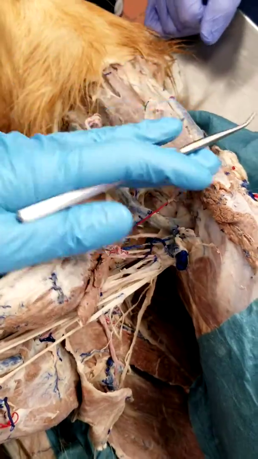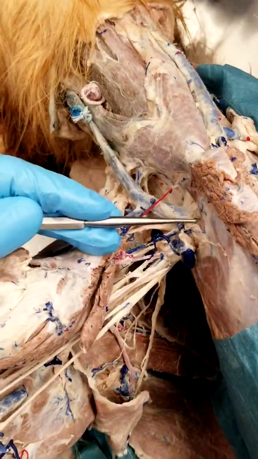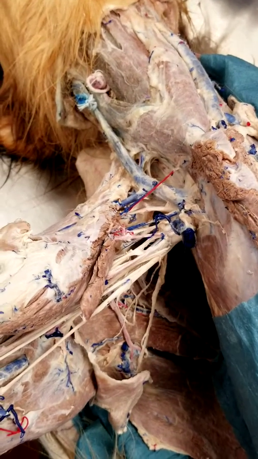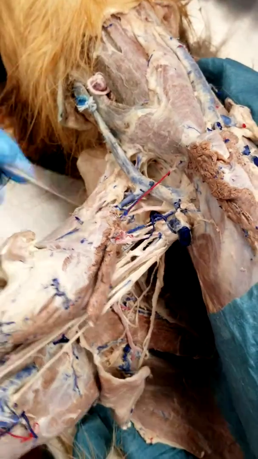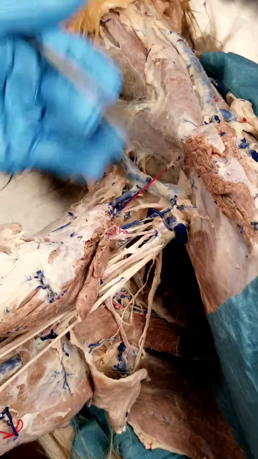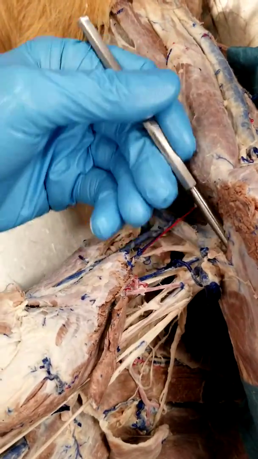It's called the subclavian artery. Clavian means clavicle, so it's under the clavicle in humans. There is no clavicle here, but it's located inside the thoracic inlet.